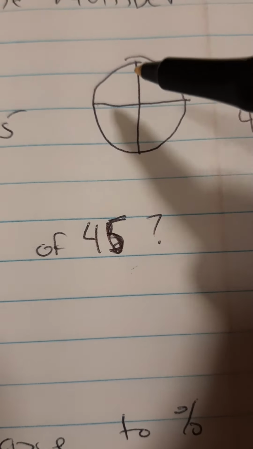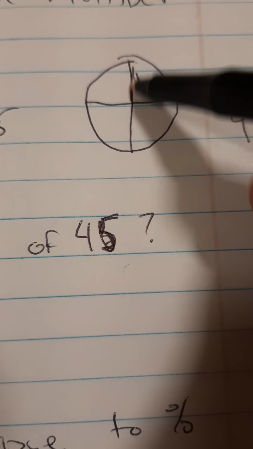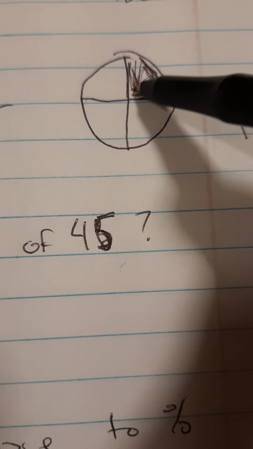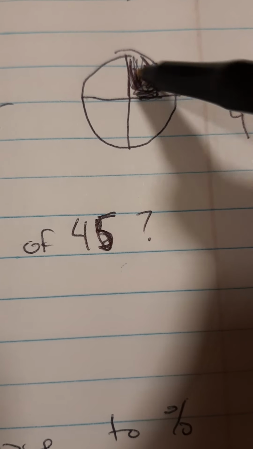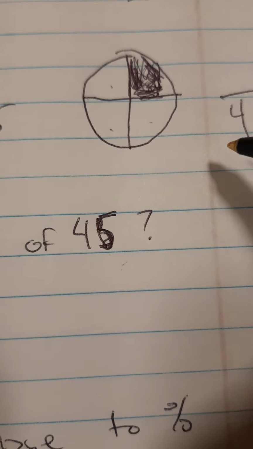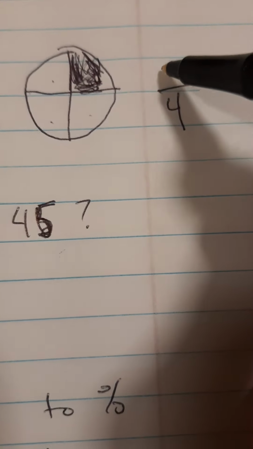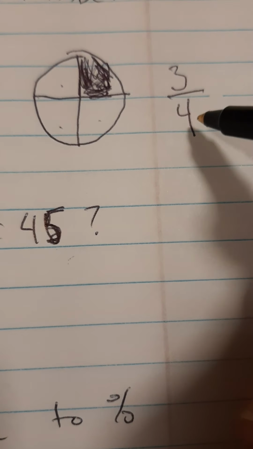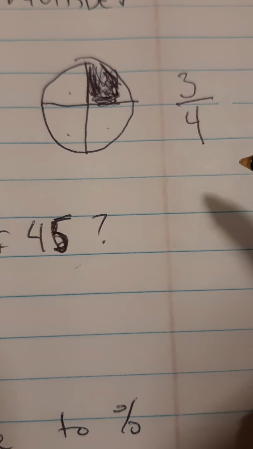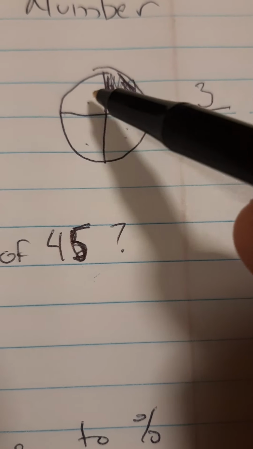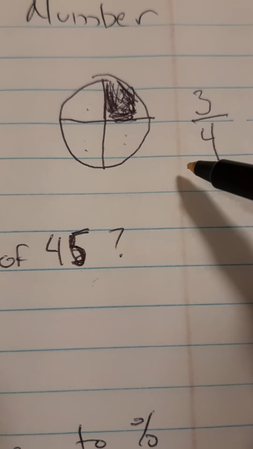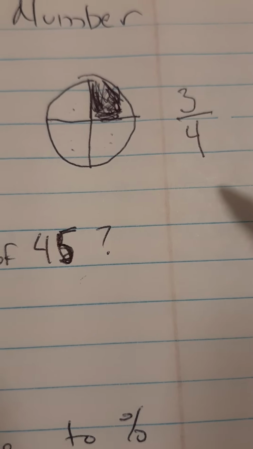But if I took one chunk out, there are 1, 2, 3 of the 4 full pieces left. So this is 3/4. Percentage-wise, all 4 pieces is 100%, but 3/4 of it would be 75%.